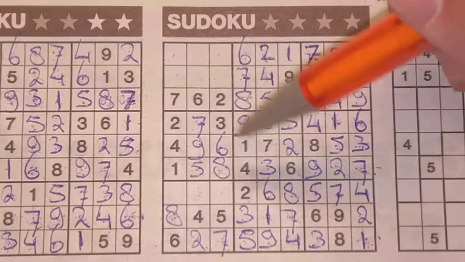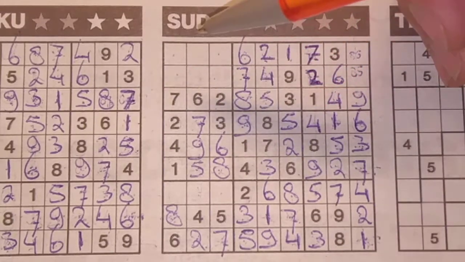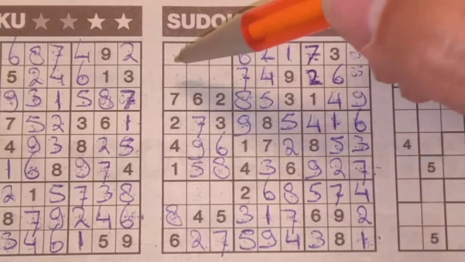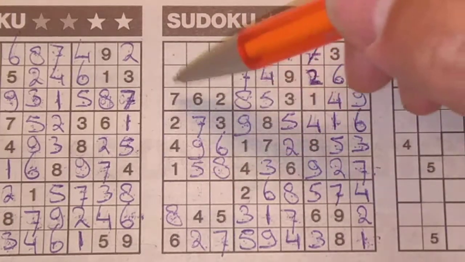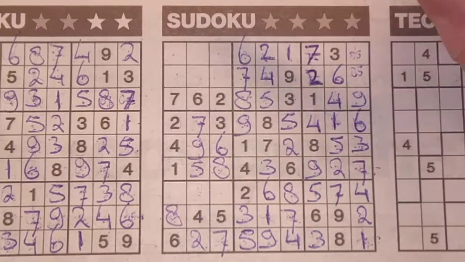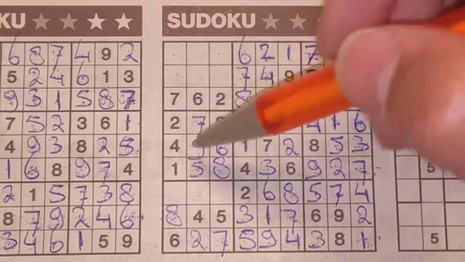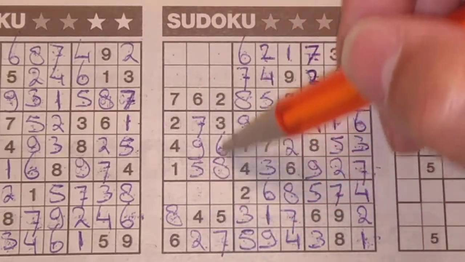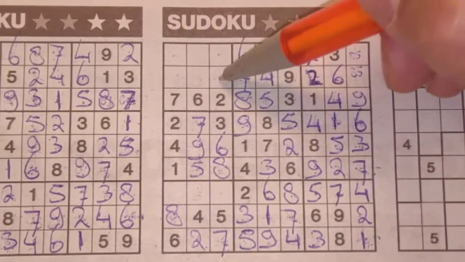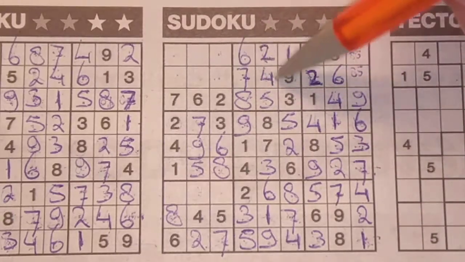8 and 3. How about 4? Yes, 4 in this column, 4 in the second column, so in the third column the only two places for the 4 should be here or there, but I see here 4.